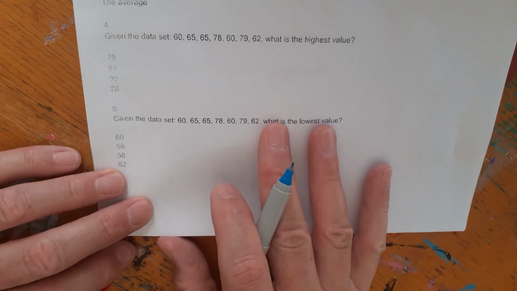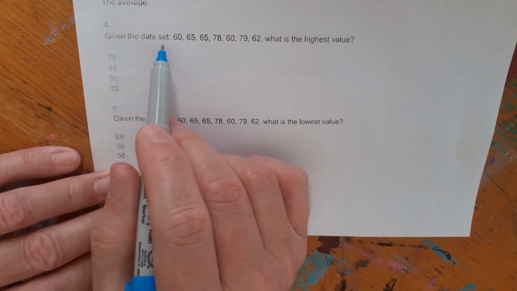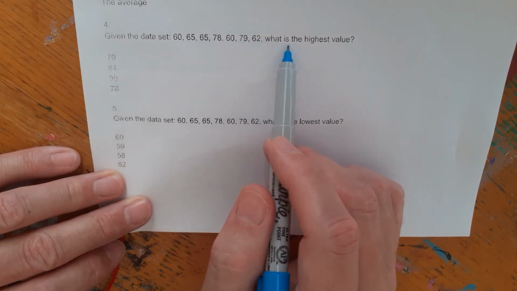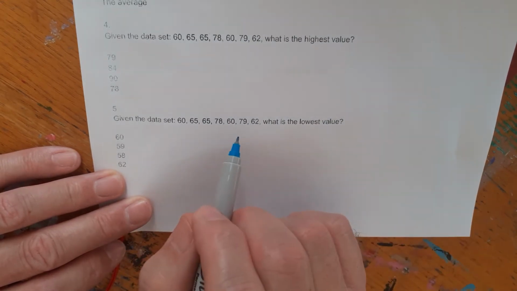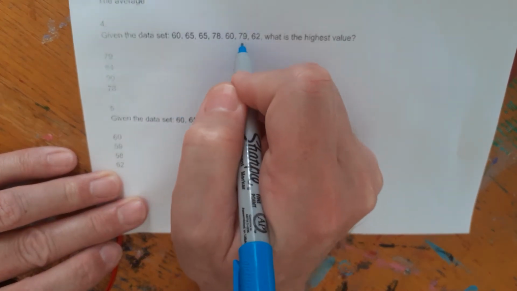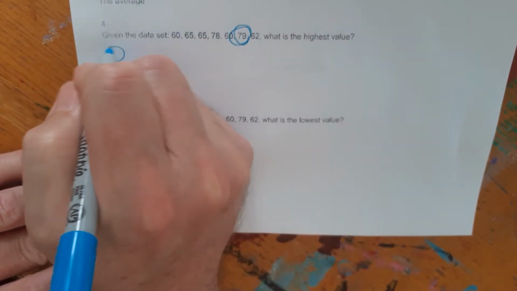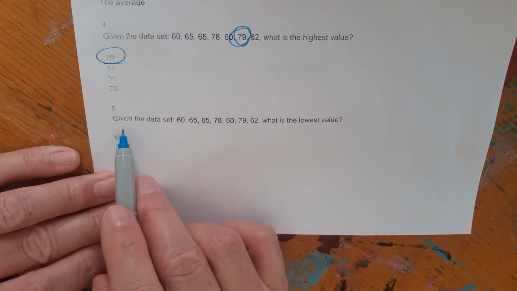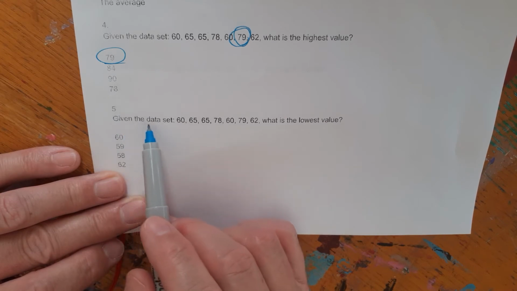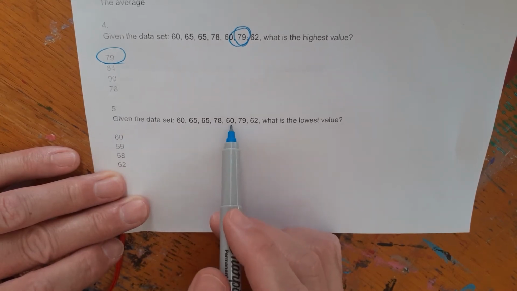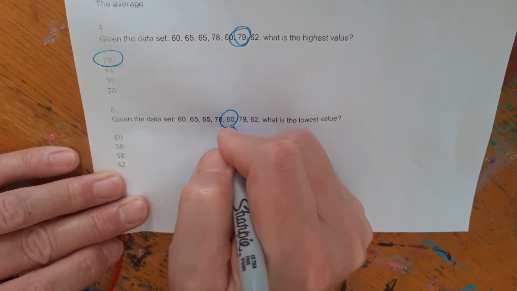All right, let's do number 4. Number 4 says, given the data set 60, 65, 65, 78, 60, 79, 62, what is the highest value? Okay, and I know that's a shocking question, but we're trying to find the highest value, 78, 79, highest value 79. We're going to find the range here in a second, so we need to know the highest, and I bet they're going to ask us what's the lowest value given the data set. It looks like 60 is your lowest value.